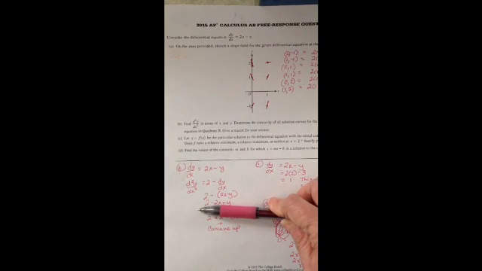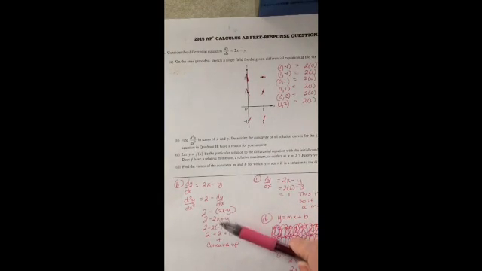Now think in the second quadrant, your x is negative and your y is positive. So if you just put a negative there and a positive, you see that the answer is going to have to be positive. So that means if the second derivative is positive, it's going to be concave up.